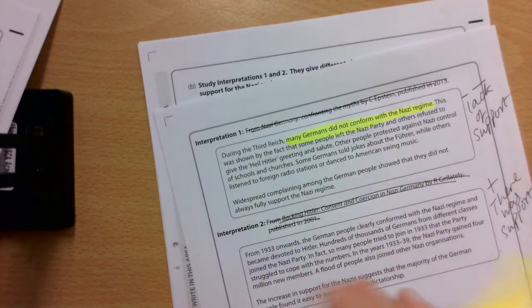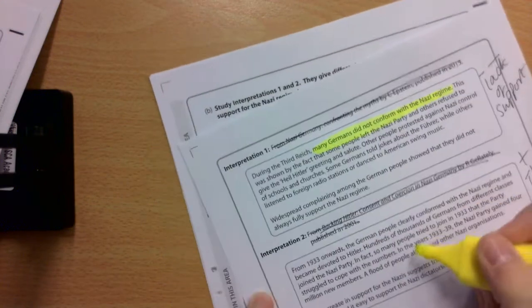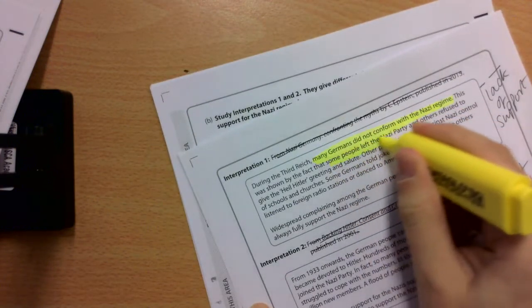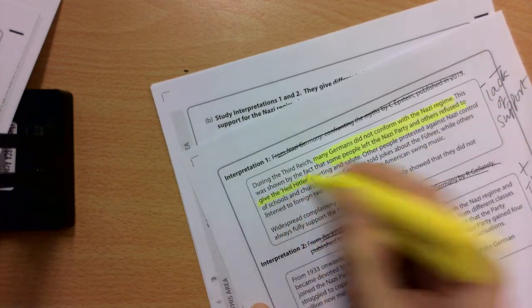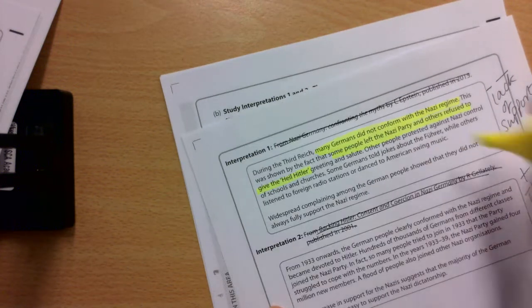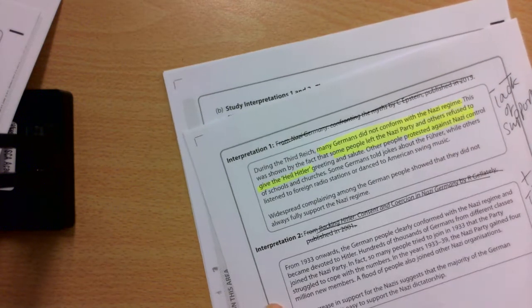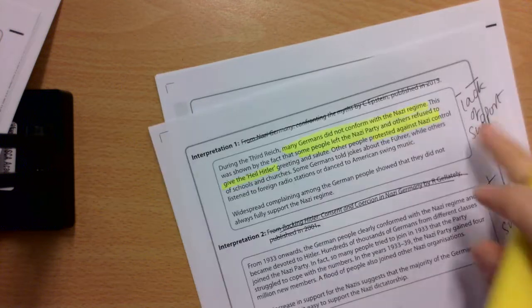Now I'm just going to go through and I'm going to highlight certain quotes that back that up, that double down on that opinion. So this was shown by the fact that some people left the Nazi Party and others refused to give the Heil Hitler. Other people protested against Nazi control. So these are all things that demonstrate that lack of support, aren't they?